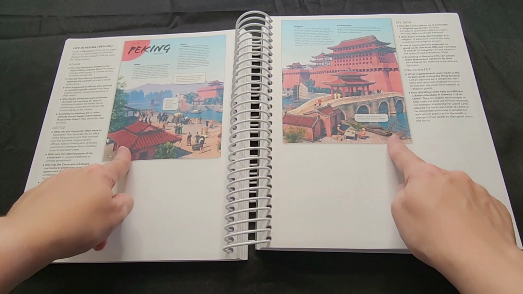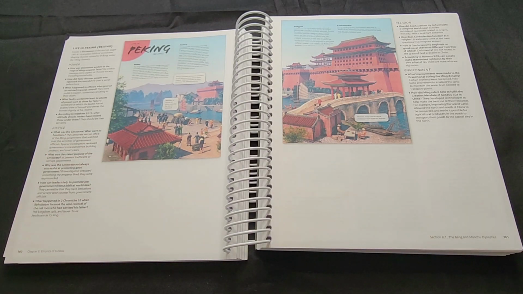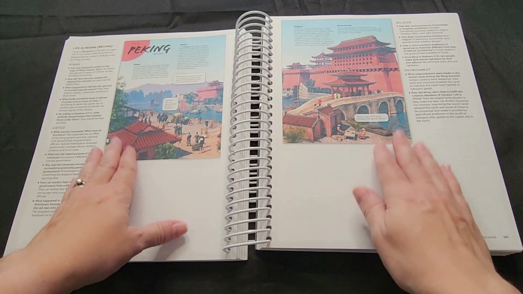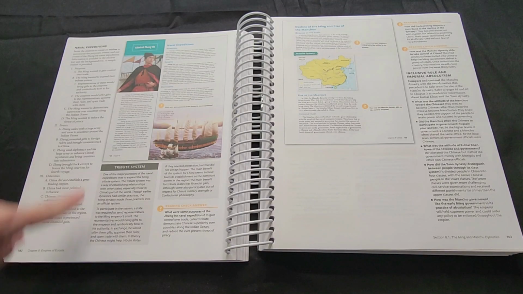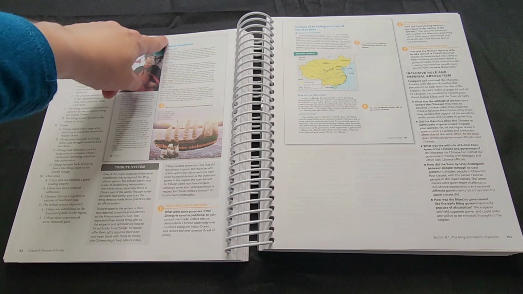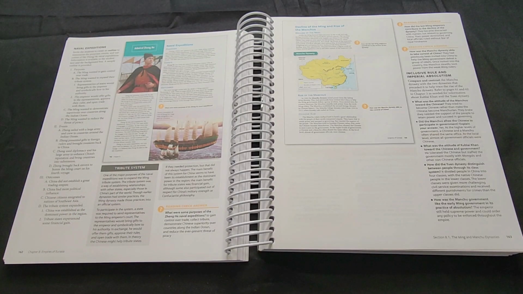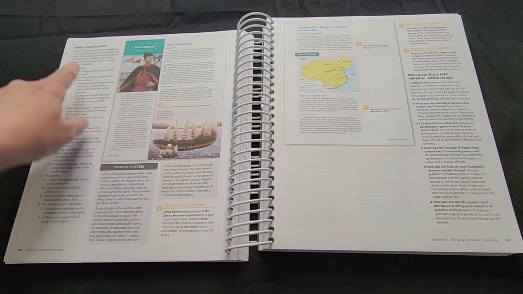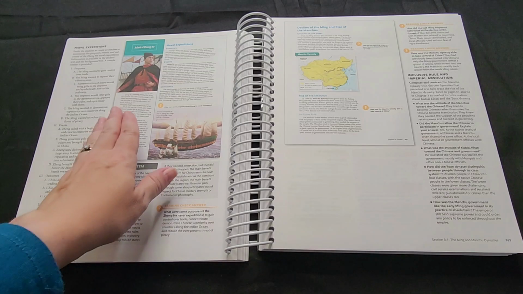The Life In feature will contain photographs or illustrations designed to help your child see the people, events, and places that they're studying. Throughout the different lessons and chapters, you'll occasionally see a biography feature. The biography feature is designed to provide additional details about significant people in the history of this area of the world.